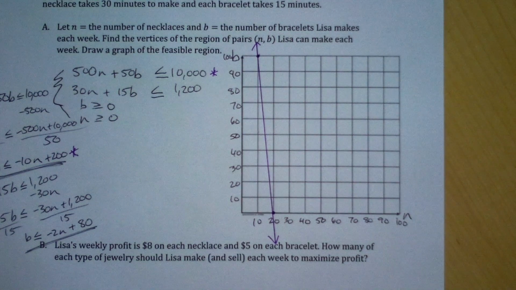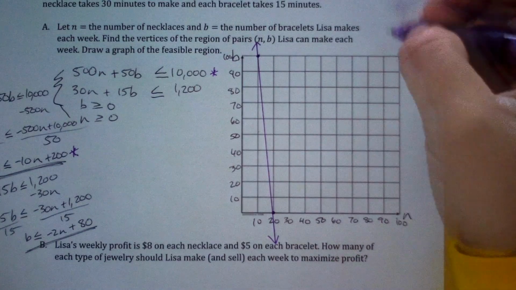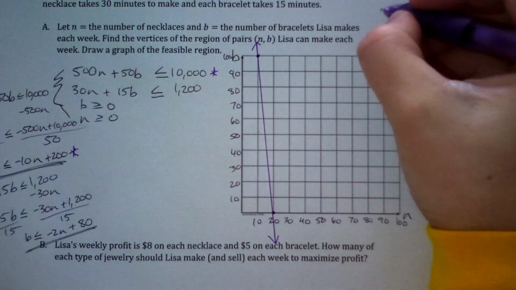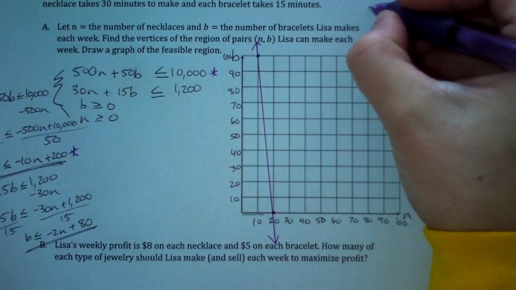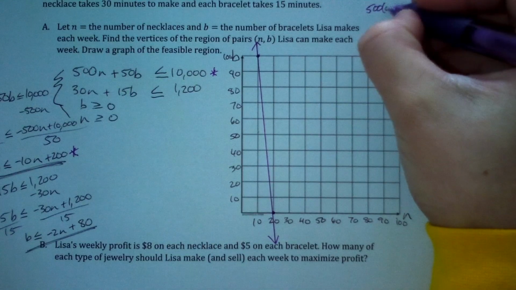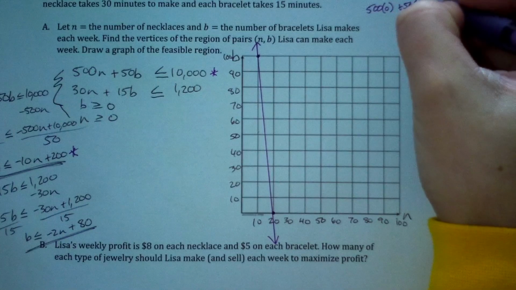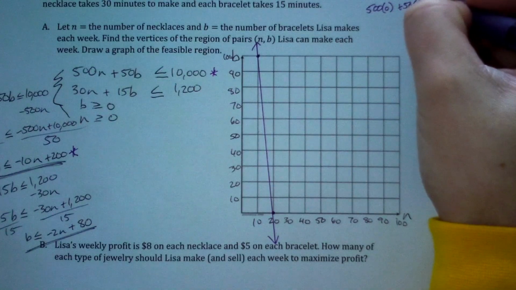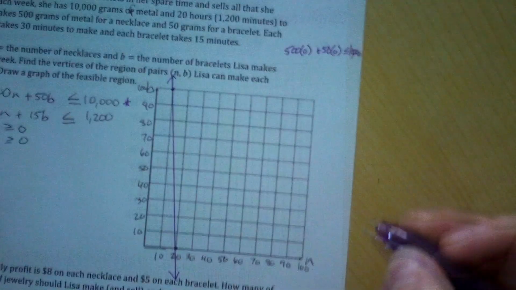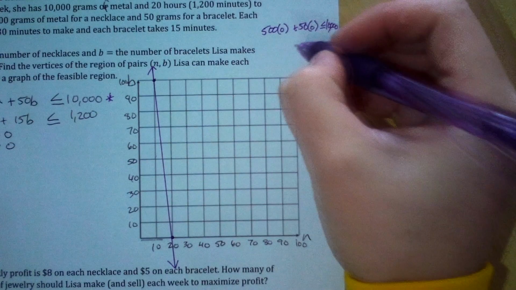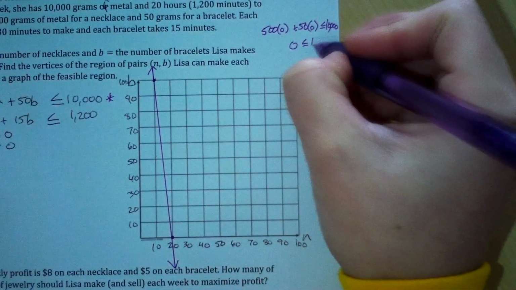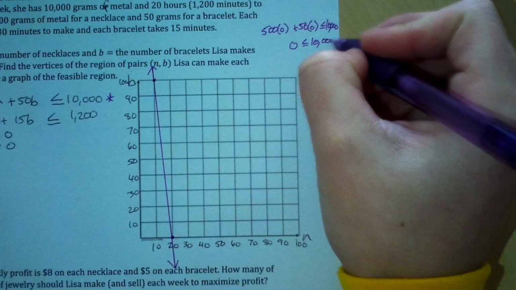Okay, then same thing there. We thinking above, below, what are you thinking? Below again, so there we could do the same thing, so we can plug in that 0, 0, so like 30 times 0 plus 15 times 0 less than or equal to that 1200, so 0 is less than or equal to 1200, which we know to be true, so that would mean we include that 0, 0 in our shading.